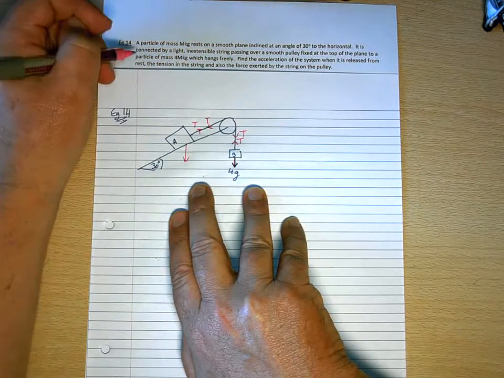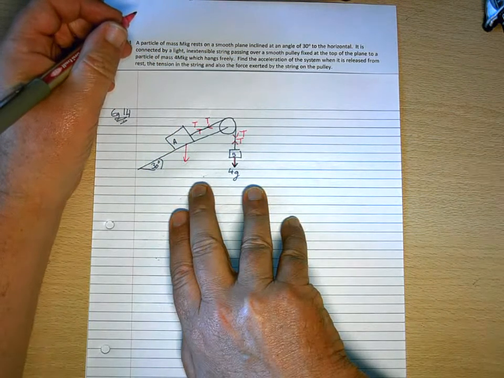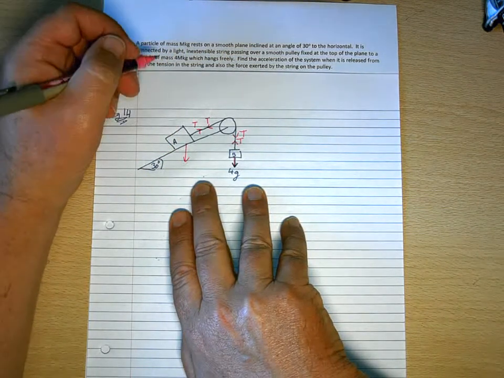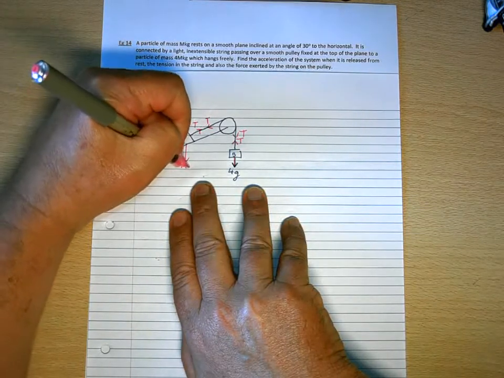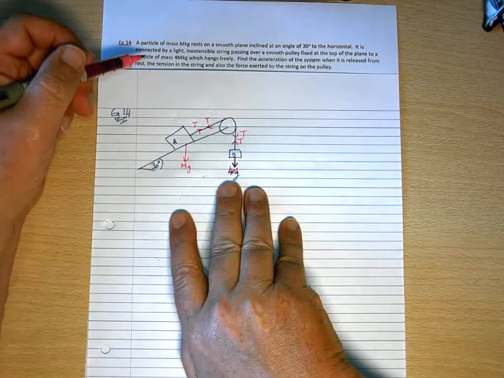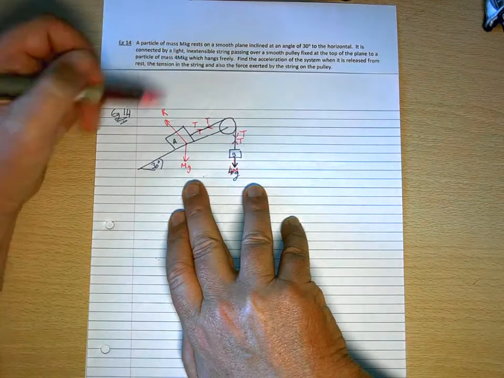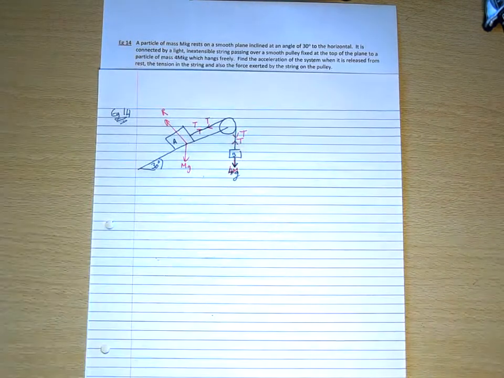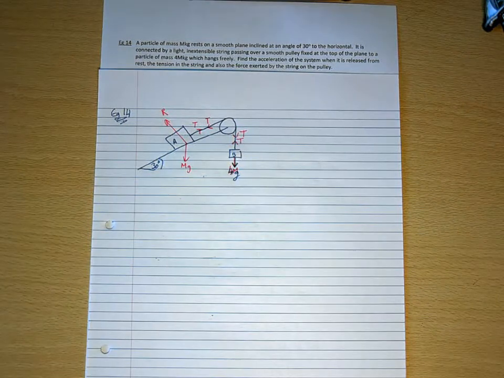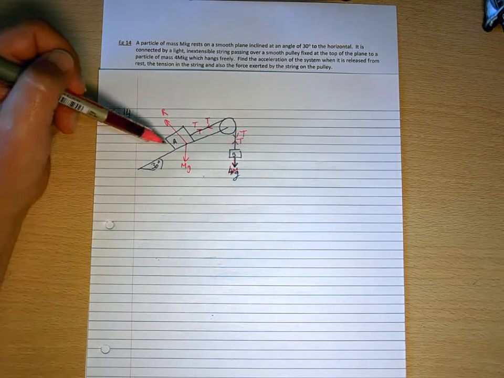I've got the weight of A acting entirely downwards, which is mg. I have my normal reaction there. It's a smooth plane, so I don't have to worry about any friction acting there. Now with this one, it could move in either direction. That could slide down and that could rise, or it could fall the other way.